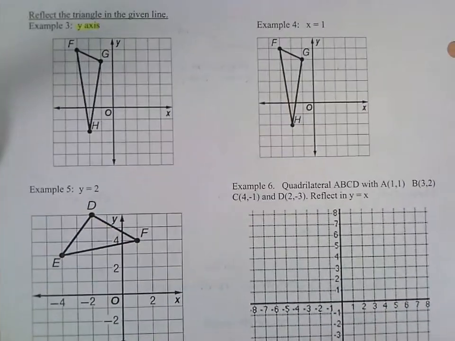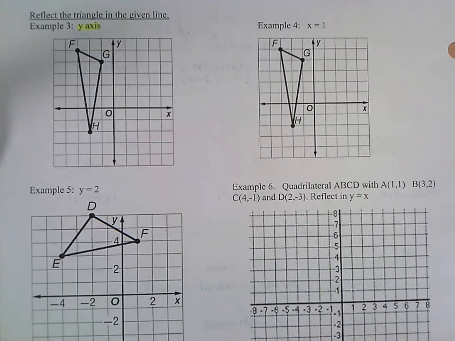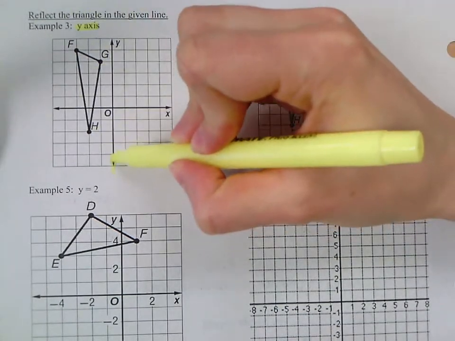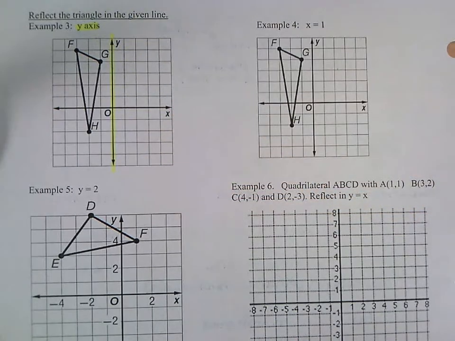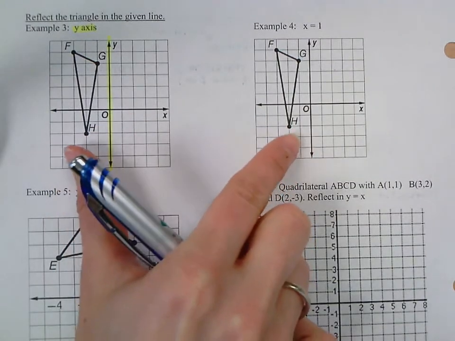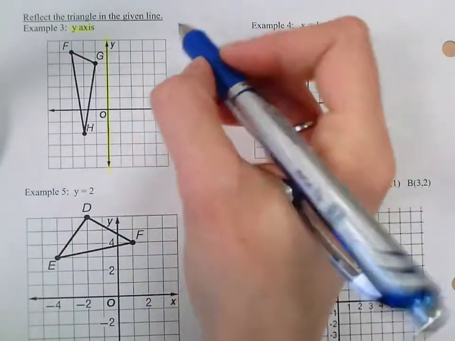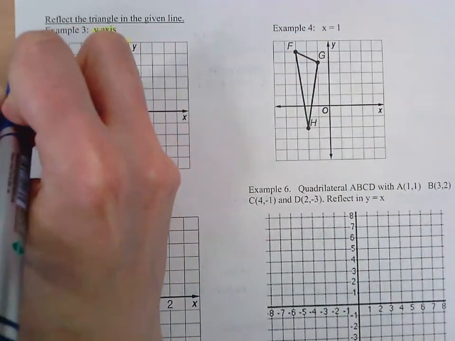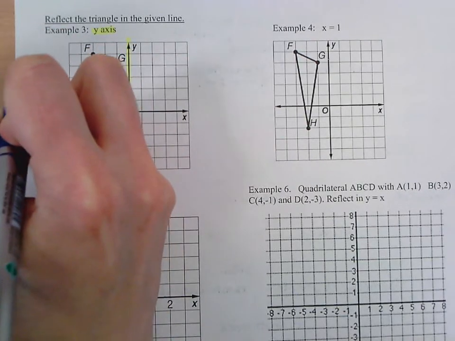So what I'm going to do, if you have a highlighter or even if you just wanted to mark it, because it might make it a little easier for you, I'm just going to highlight the y-axis. So I know this is the line that I'm reflecting over. Just makes it a little bit more clear. And then what I would like you to do is, I know these two triangles in examples 3 and 4 are the same, FGH. So I'm going to label the points F, G, and H, like what those ordered pairs are.